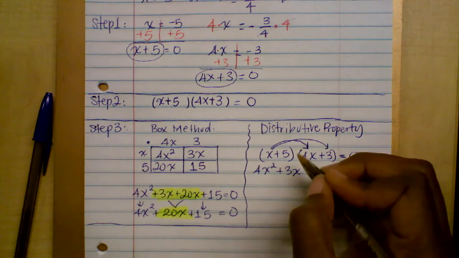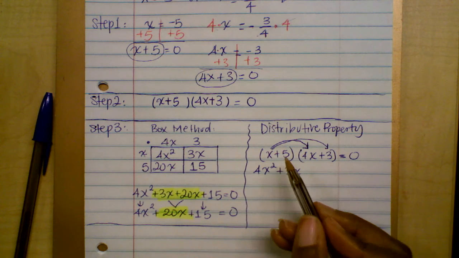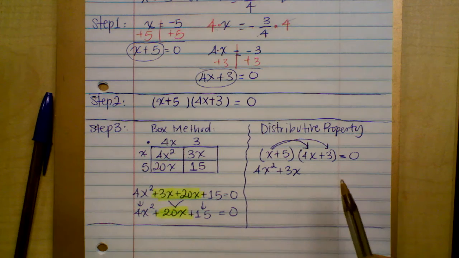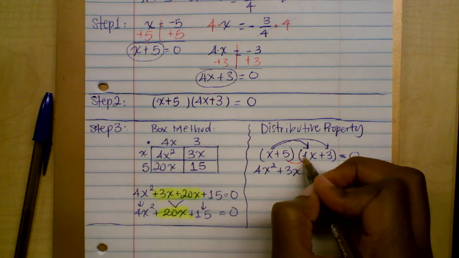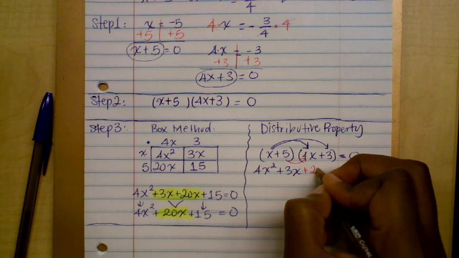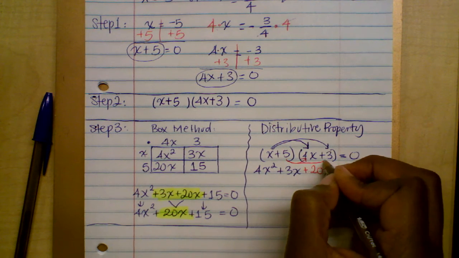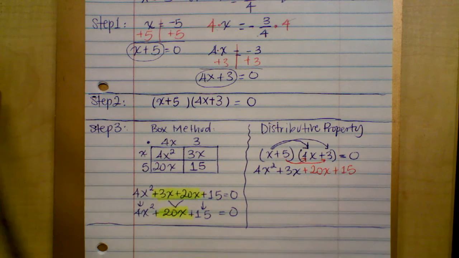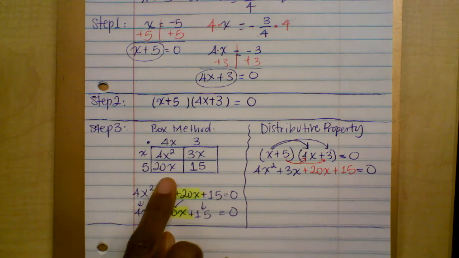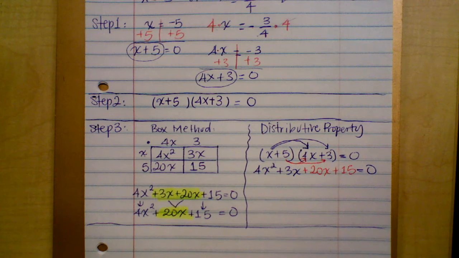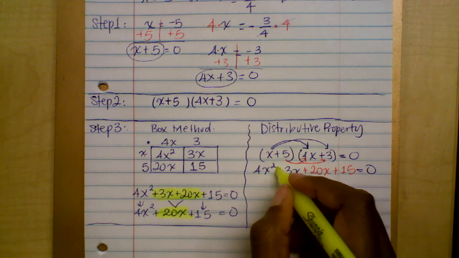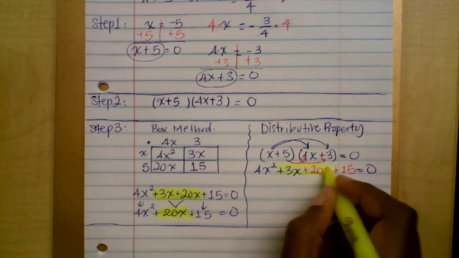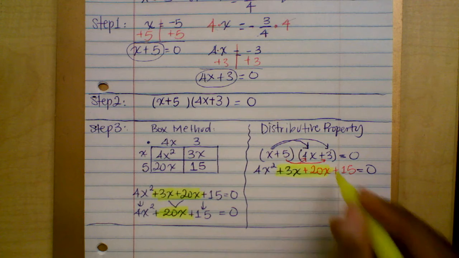Okay, then you move on to the next term, 5. That's why I said you have to apply the distributive property twice. So you do 5 times 4x is 20x, and 5 times 3 is 15, plus 15 equals 0. So as for the box method, there are two terms you have to combine, and I hope you can identify those two terms. It's positive 3x and positive 20x.